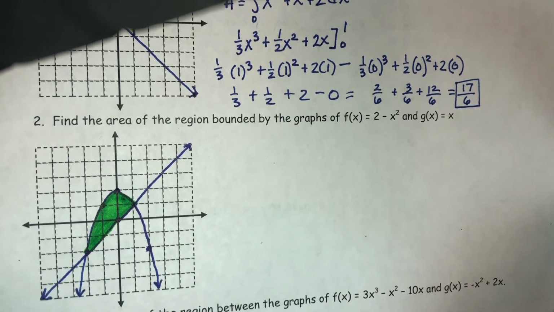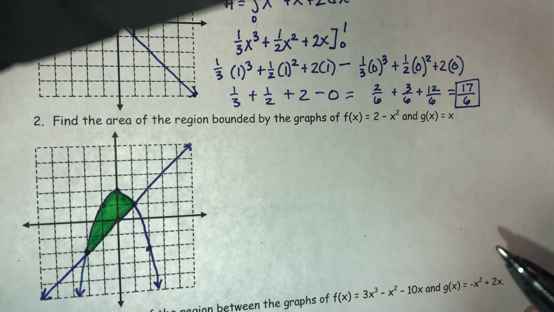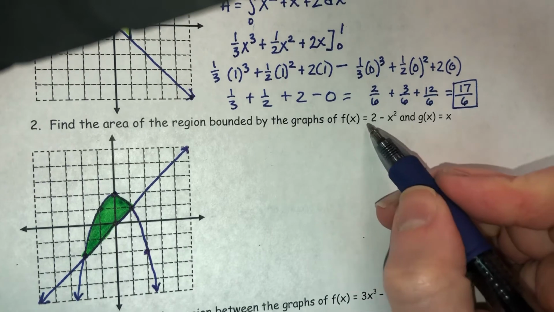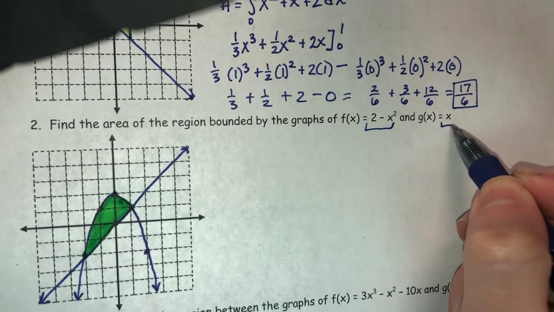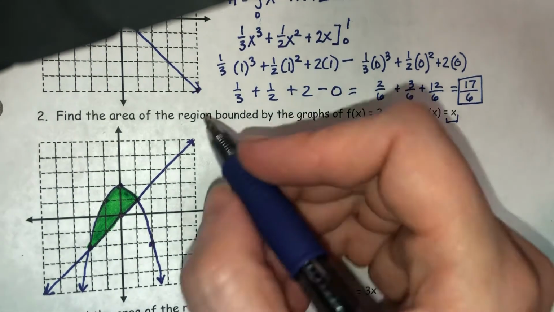But if you weren't going to make a graph, which is not necessarily required to do these problems, you could find the intersection points by setting the two equations equal to each other and then solving for x. So that's how you would do that.